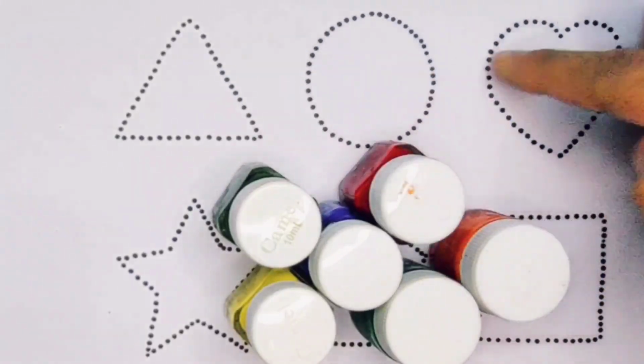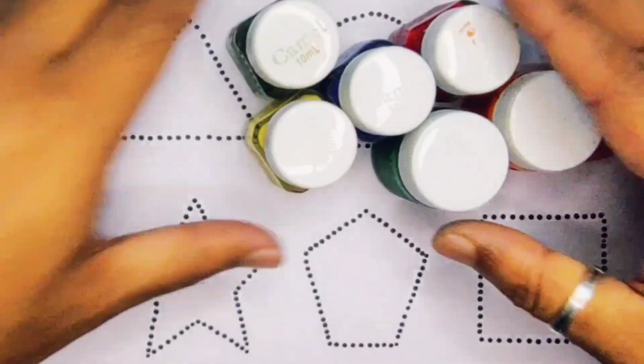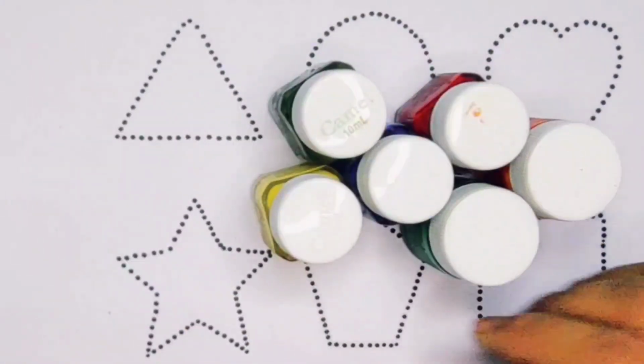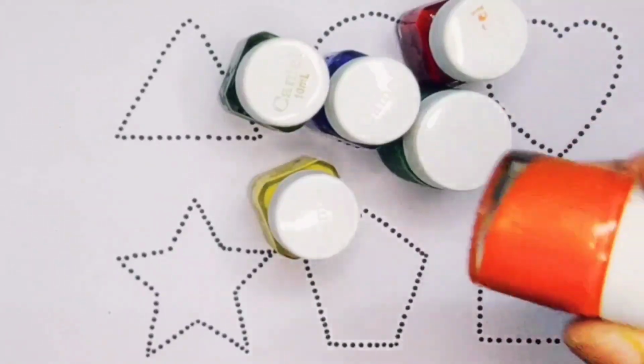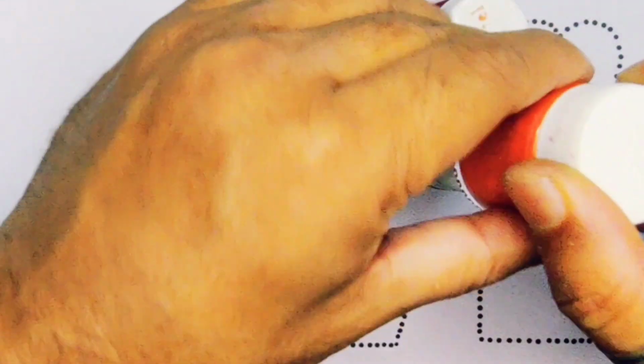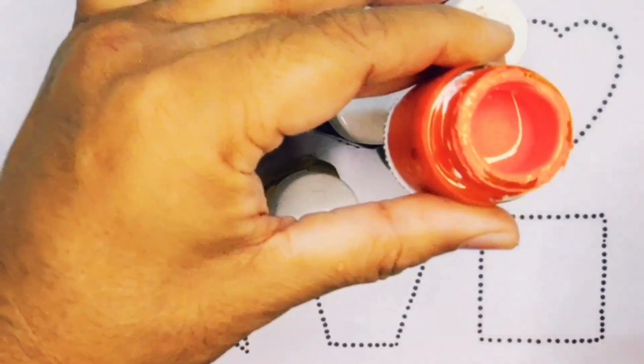Today we are going to learn 2D shapes. First we are going to know the color's name. Orange color. This is orange color.